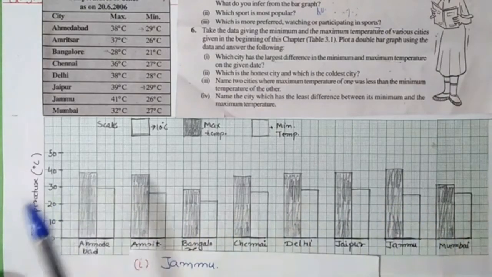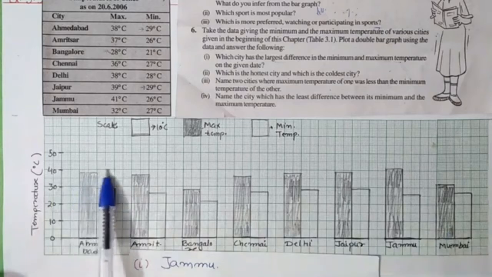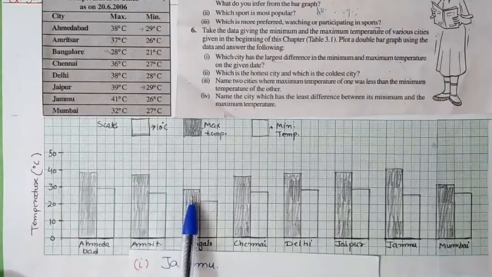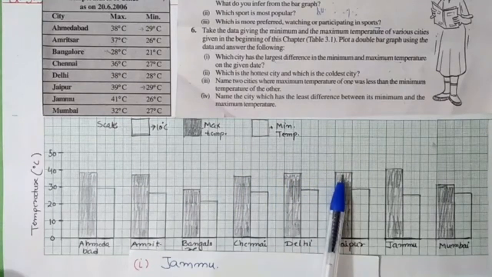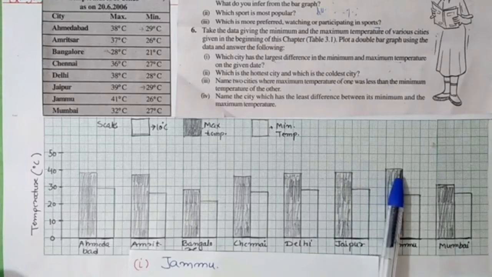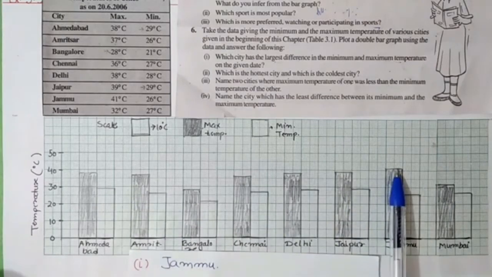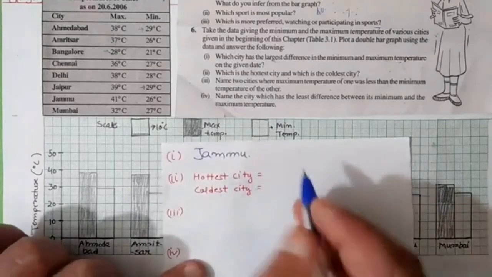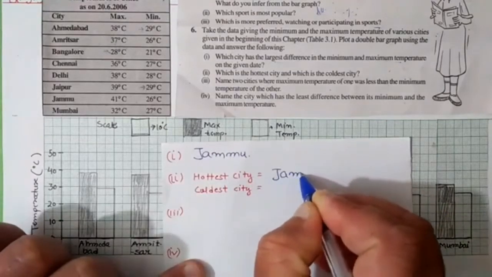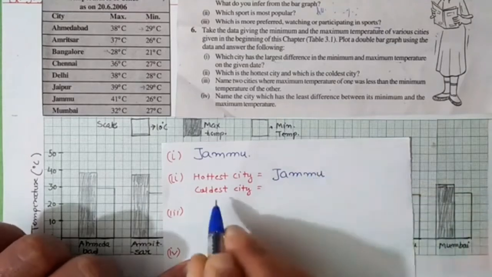The first one is 38 degrees Celsius. Let's see another city, which is below 38. This is 39. This is 41 degrees Celsius, Jammu. So we can say 41 degrees Celsius is the hottest city in this data. Next, you write down: Jammu is the hottest city.